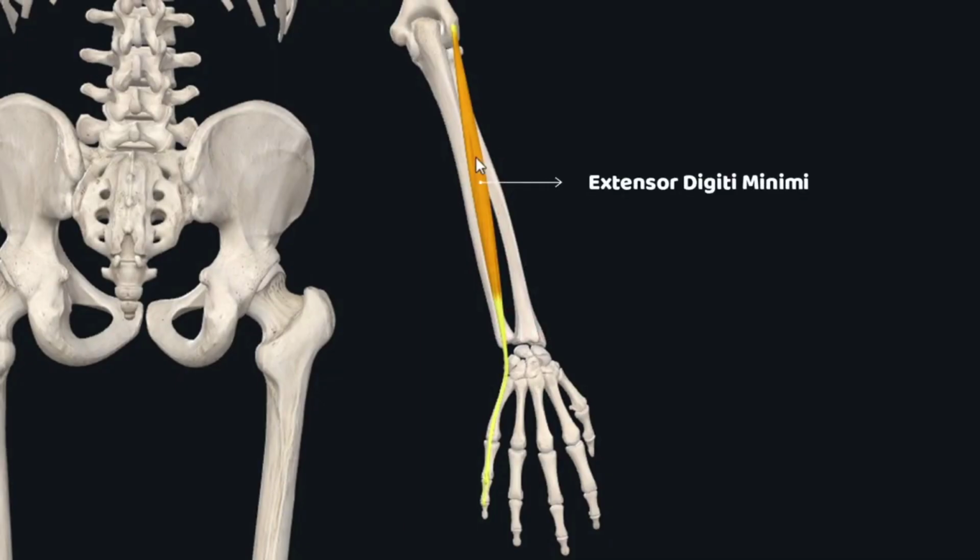So the extensor digiti minimi muscle is this long cylinder muscle that is situated in the posterior compartment of the forearm. This extensor digiti minimi muscle is also called extensor compartment of the forearm. The extensor digiti minimi muscle is one of the superficial compartment of the forearm.